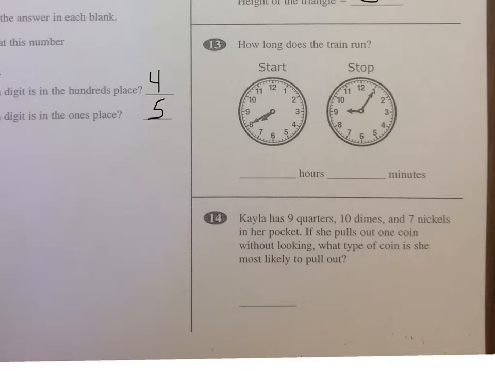How long does the train run? This is the start and the stop of the train. It is 7:40 at this time. And at this time it's 9:05. A few different ways to do this. I would say it's 20 minutes until 8 o'clock. I know I have 20 minutes until 8 o'clock. I have a whole hour until 9 o'clock. And then I have 5 more minutes to 9:05. So I would know that's an hour and 25 minutes.